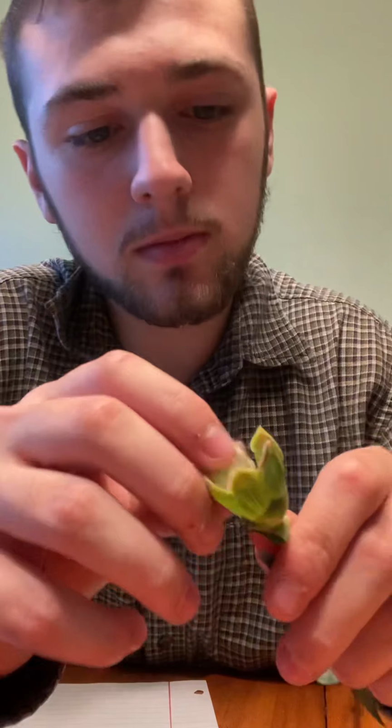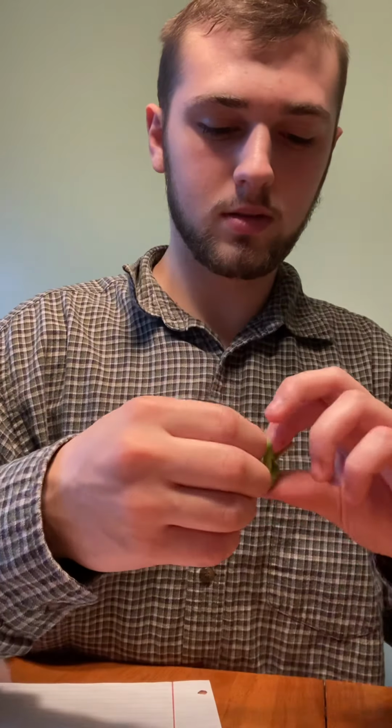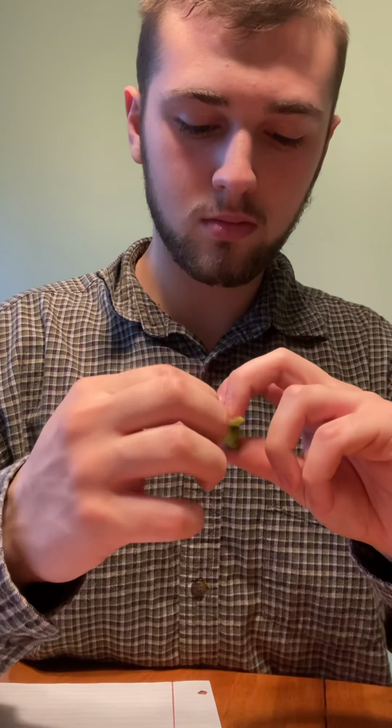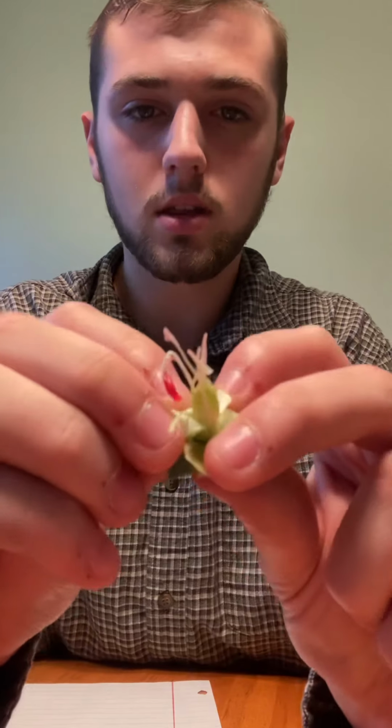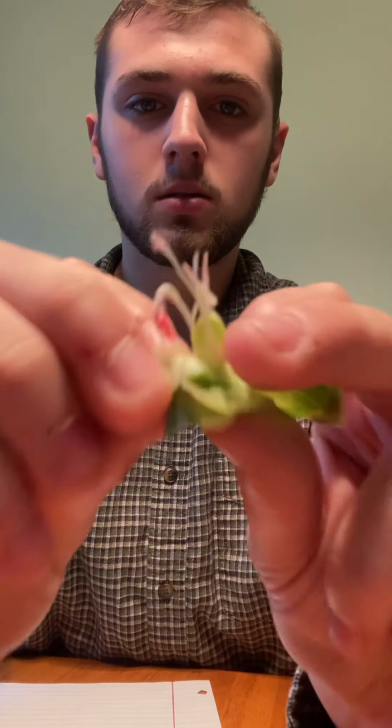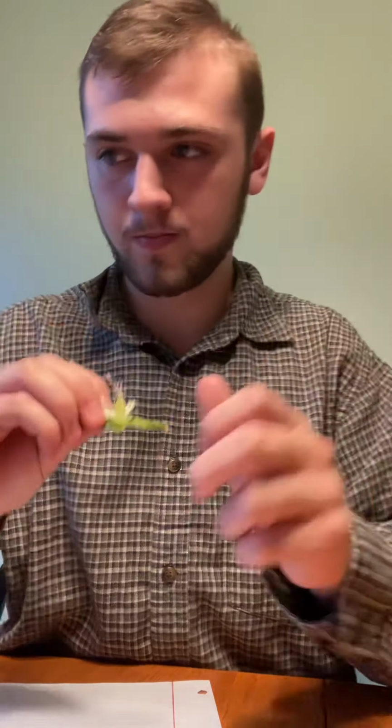So the style of this one, I can actually see the style in there. Right there would be the style. And that is growing the pollen tube upward.